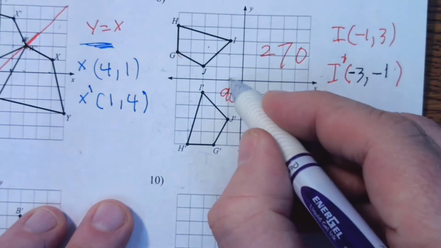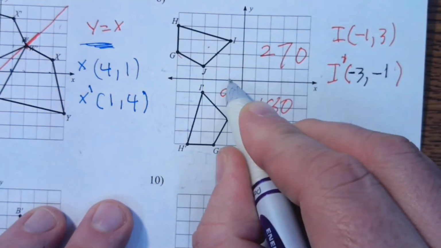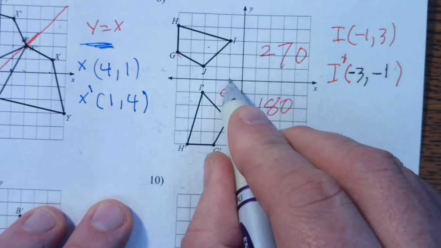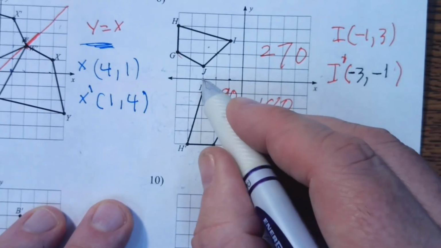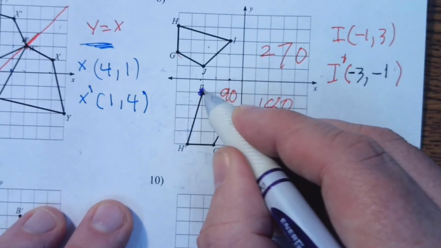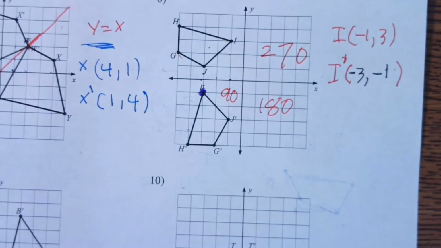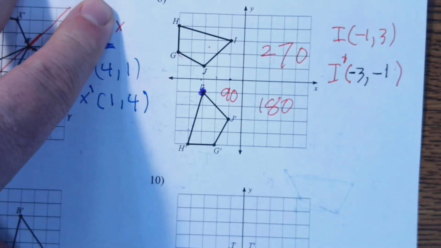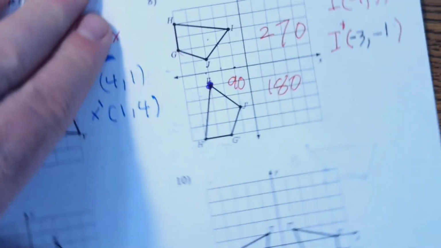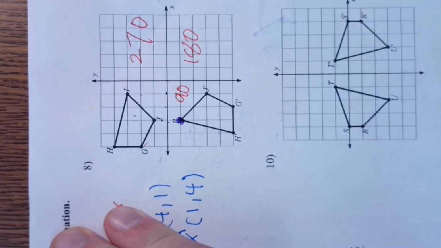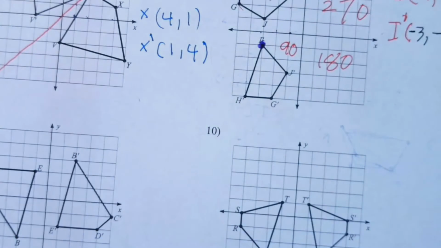Negative 1. No, I'm sorry, negative 3, right? 1, 2, 3. Down 1. Is that right? Yes, sir. That's a way to kind of prove that that is a 90-degree angle. But seriously, you can do this, or you can just look at that and turn it. That's a rotation. How about 9?